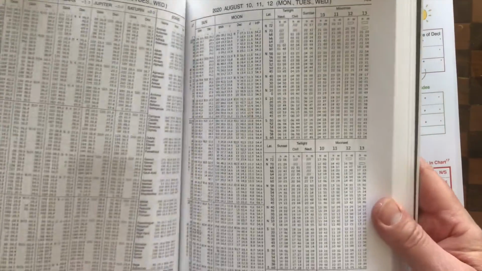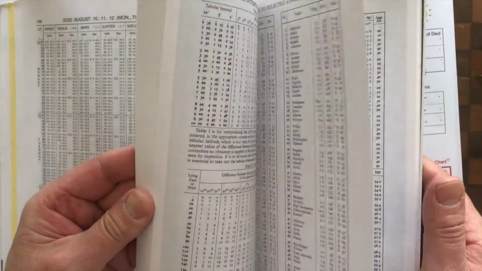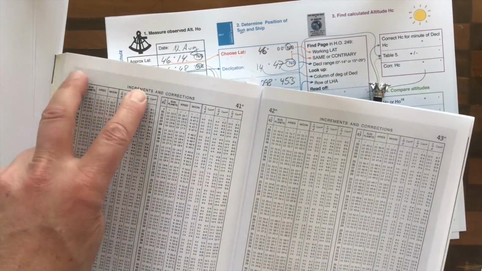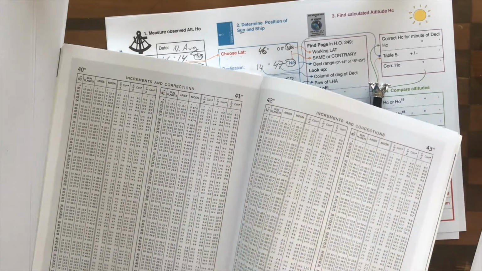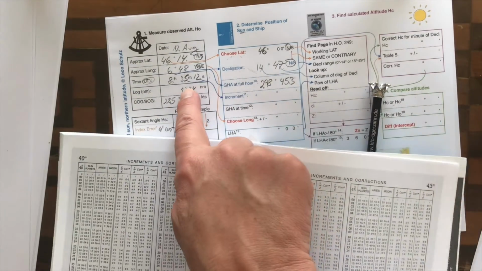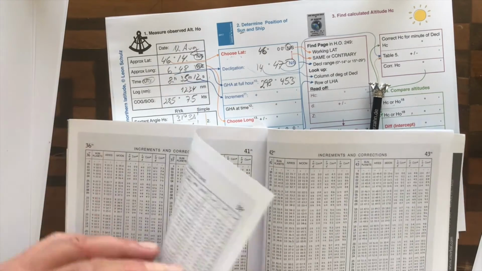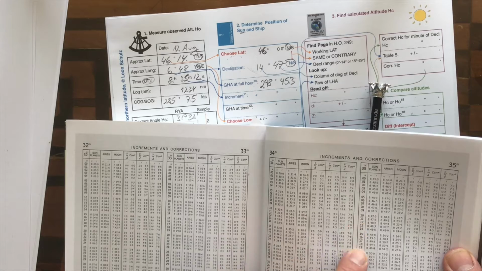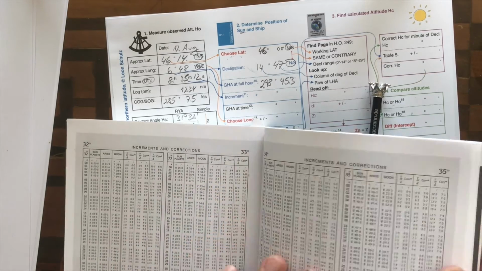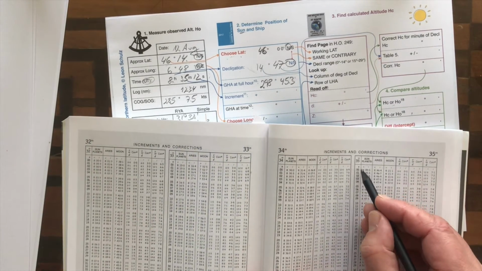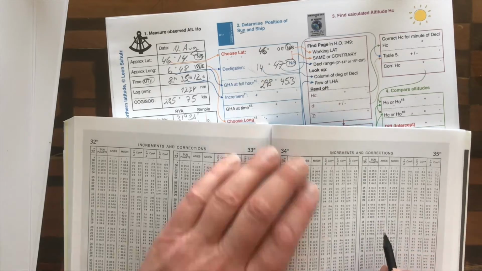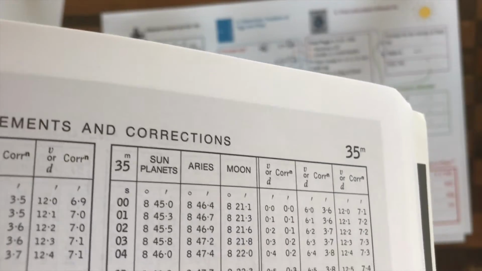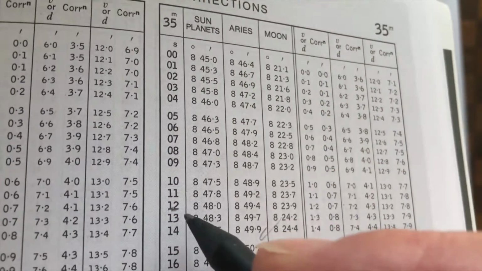And for this sake, we look as it said there in the back of the book. Here are the increments. And for every minute you have one of these tables. So we're looking for the minute 35. This is all 35 minutes and 12 seconds. So 35 and 12 seconds is here. So I'll show it to you. So where is it? 35 minutes and 12 seconds.